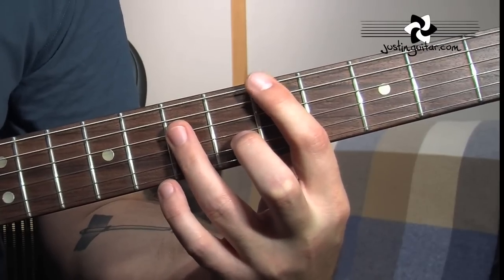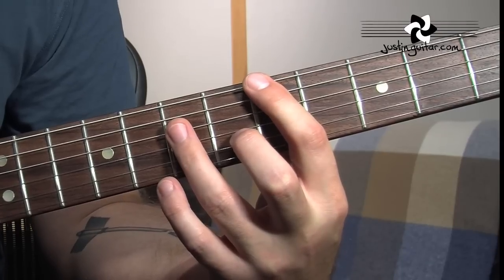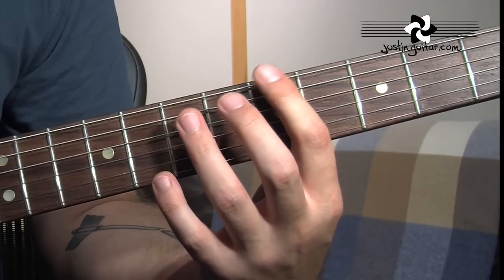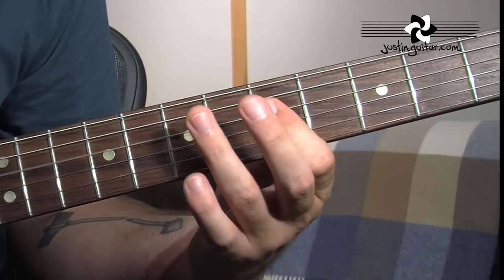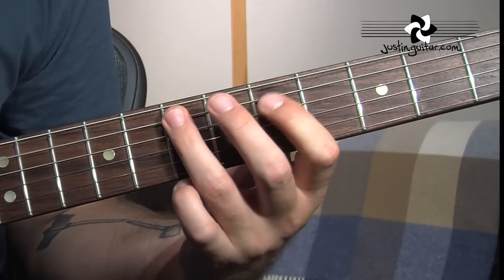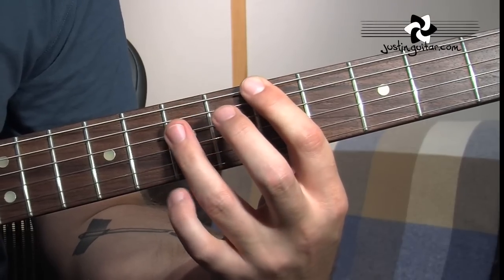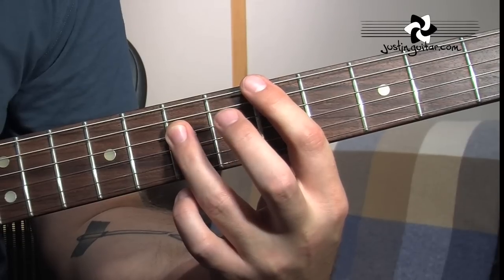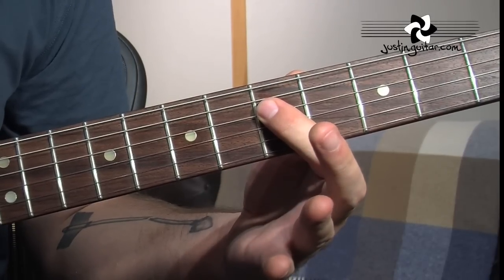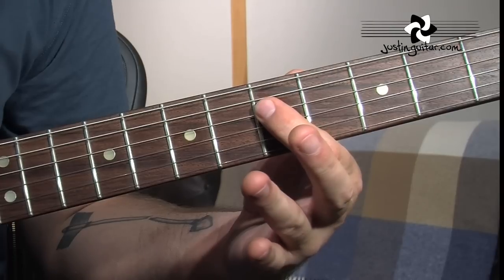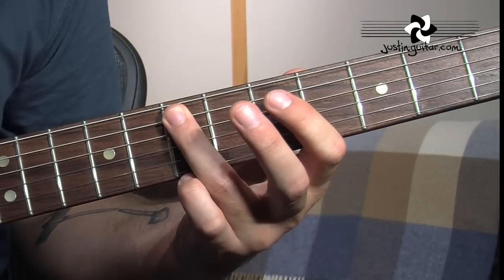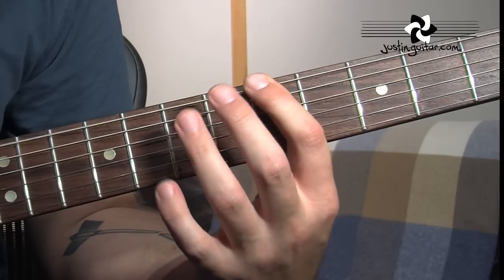Now, what I want to start off with is a few notes that are kind of found in the pentatonic scale or the dominant 7th arpeggio, and it's this little group of notes here. Which is the note A, the A an octave higher, which is 7th fret on the 4th string, the flat 7 note, which is the 5th fret of the 4th string, and the note E, which is the 7th fret of the 5th string.